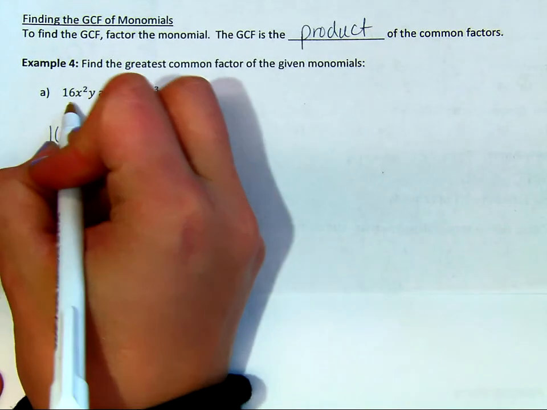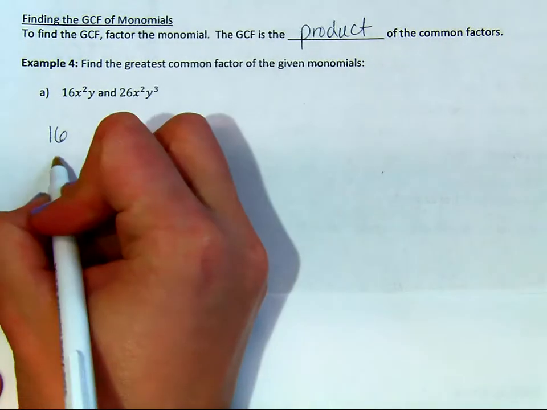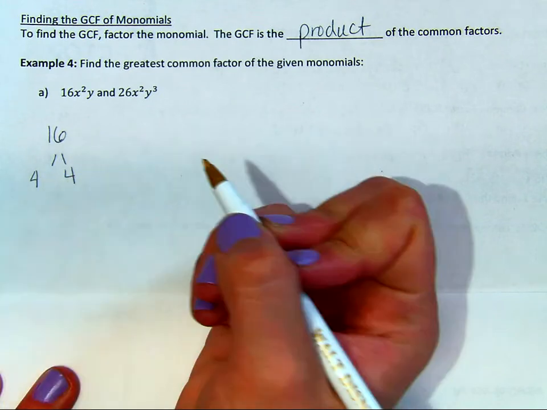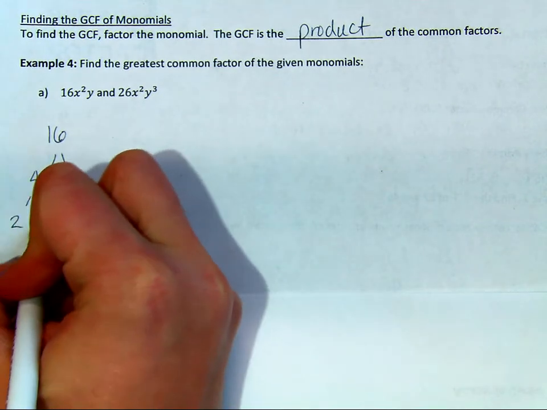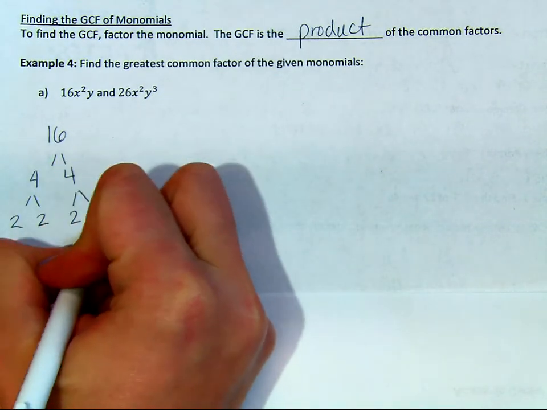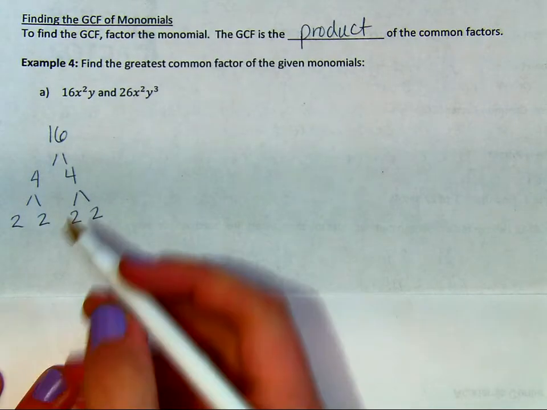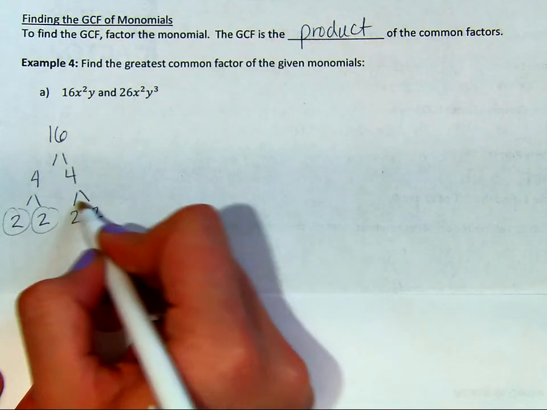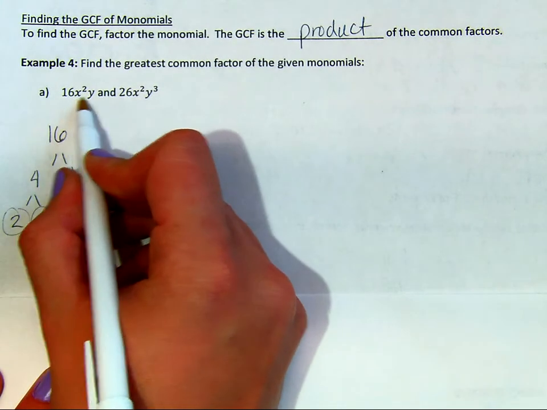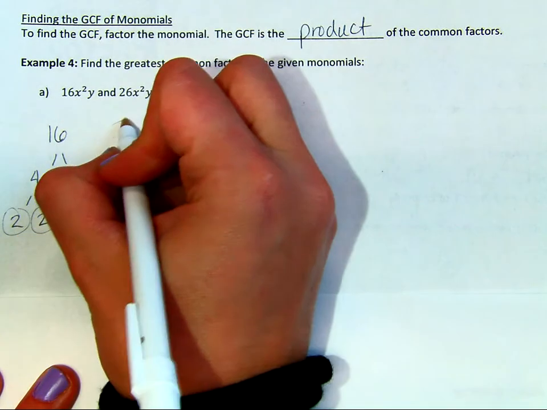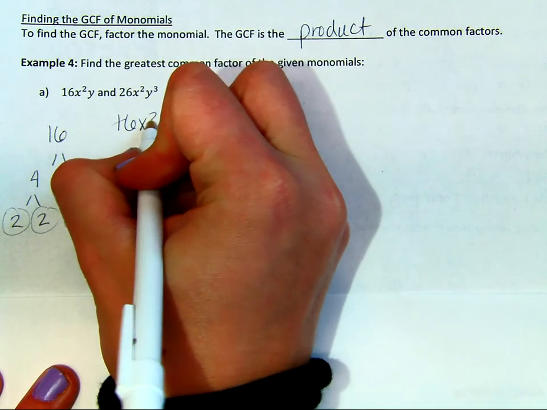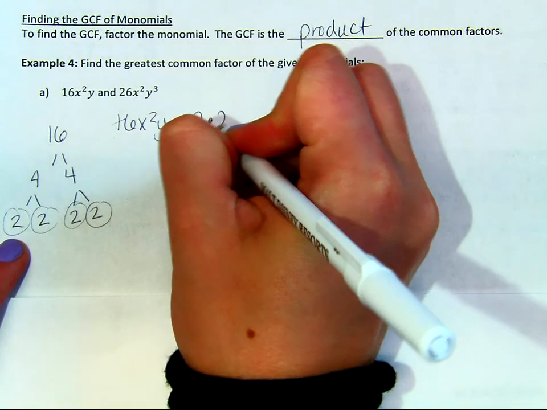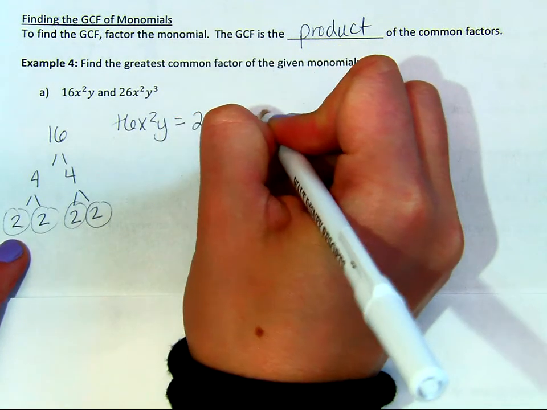I'm going to start with just the coefficient for the first one, 16, and I'm going to make a factor tree. Maybe I start with 4 times 4, break each of the 4's into 2 times 2, and then I circle the ends of my branches. So 16x squared y is equal to 16, which I just expanded into 2 times 2 times 2 times 2.